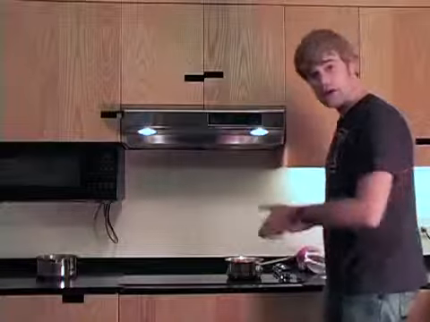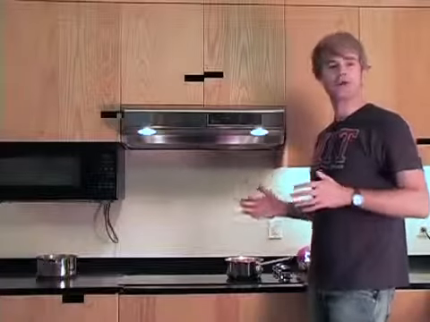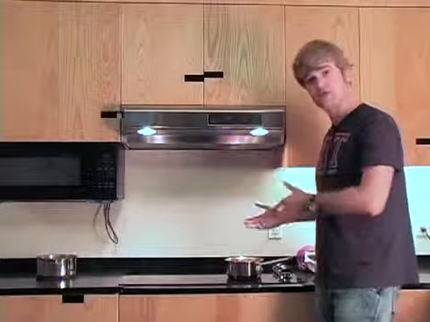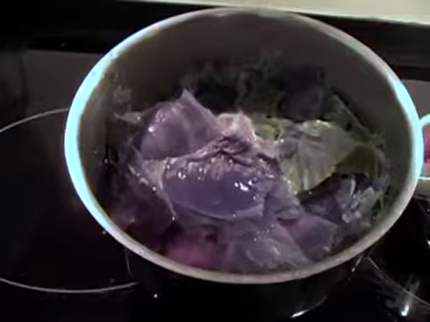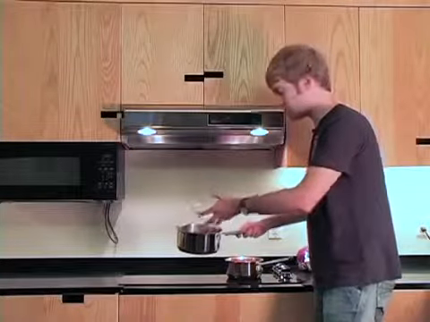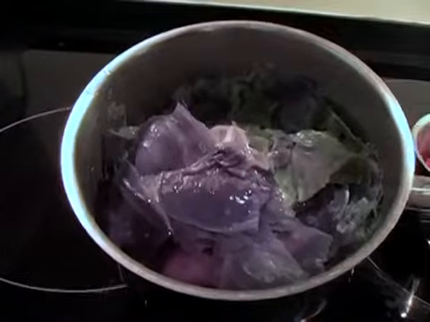And then what you want to do is turn up the heat and boil the water, let it boil for 4 or 5 minutes, and then turn the heat off and let it sit for 10 to 15 minutes. And after you do that, what you're going to see is the cabbage is going to lose its color. All that purple dye that was in the cabbage leaves is going to come out into the water. And you're going to end up with purple cabbage juice.